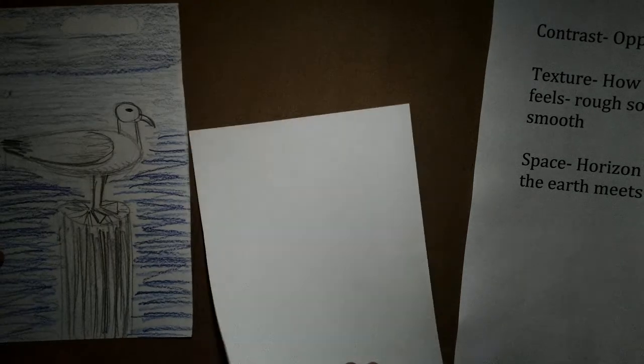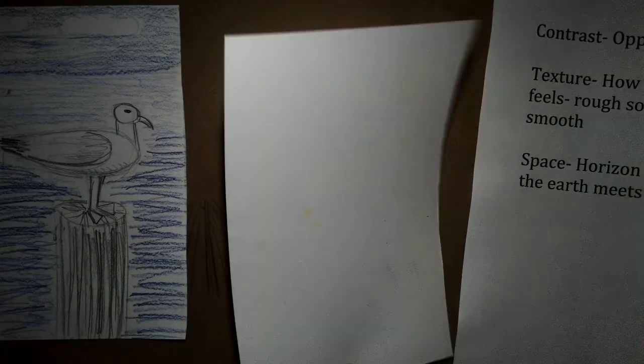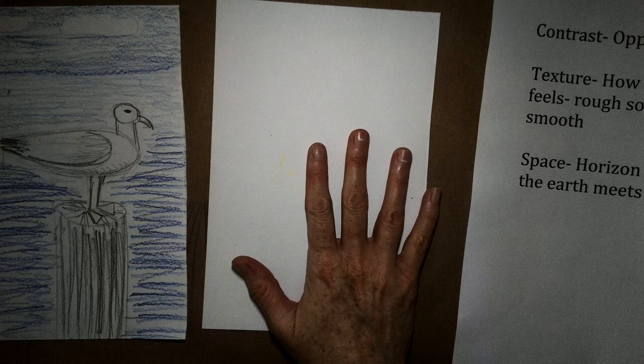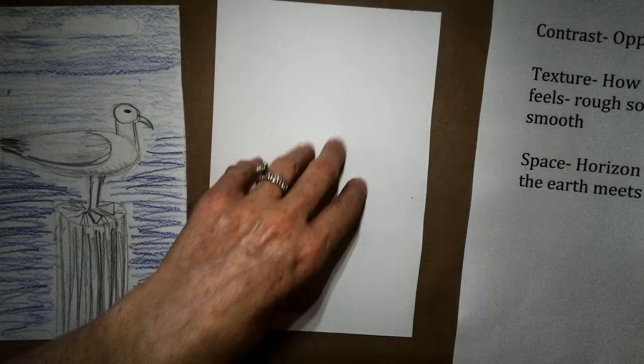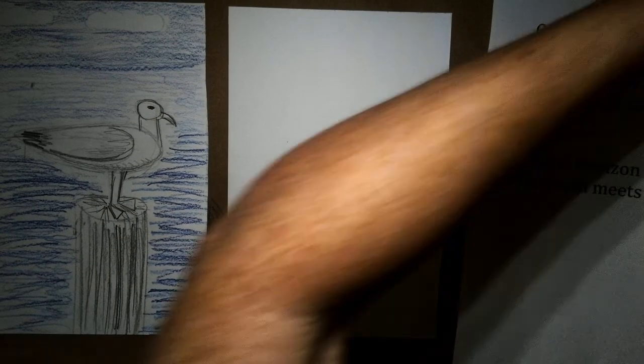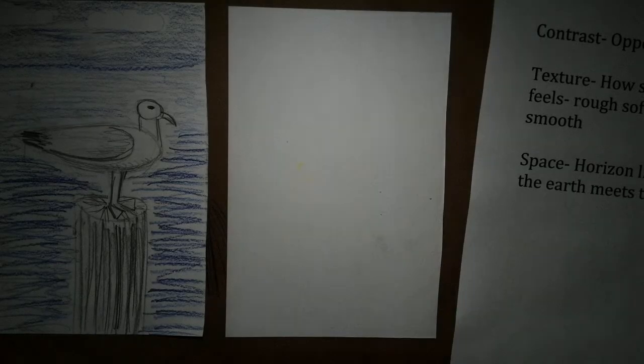Now go ahead and get your paper and place it vertically in front of you. I'm working a little bit smaller today. This is half of a sheet of copy paper or sketchbook paper, but of course you could draw yours very large too. It depends on if you like to draw large or small, okay?